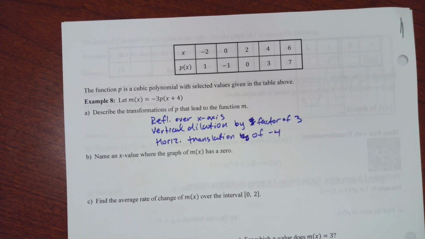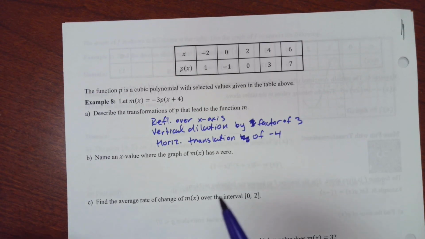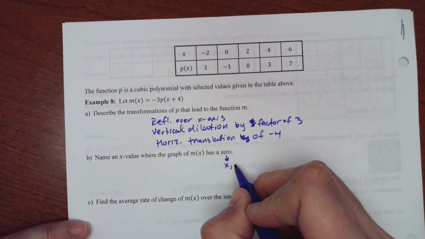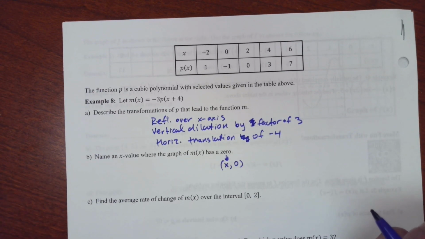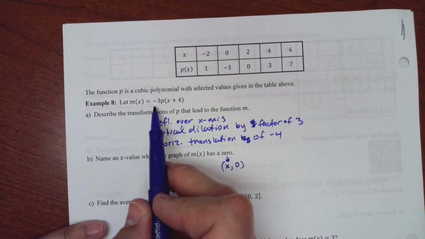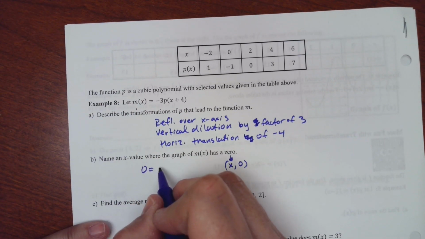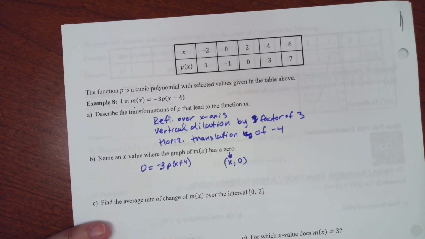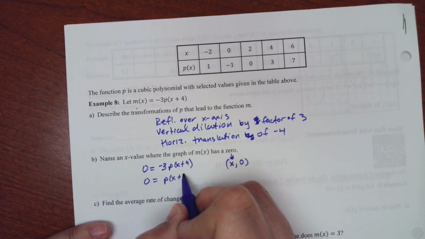Okay. All right, name an x value where m of x has a 0. So remember, a 0 is an x-intercept. So it's an x value where the y value is 0, yeah? So I want m of x to be 0. So I want this problem to equal 0, okay? So let's do that. Let's just put 0 equals negative 3 p of x plus 4. Okay, so I can divide the negative 3 out and still have 0 equals p of x plus 4.